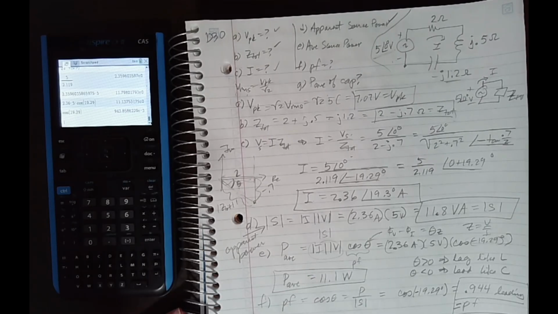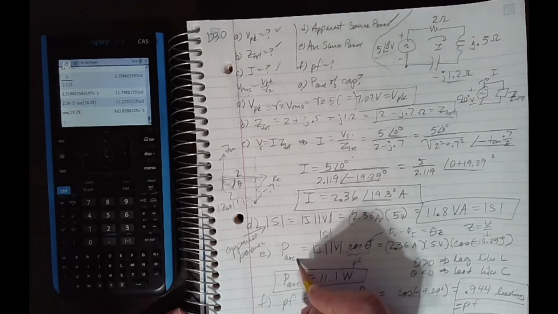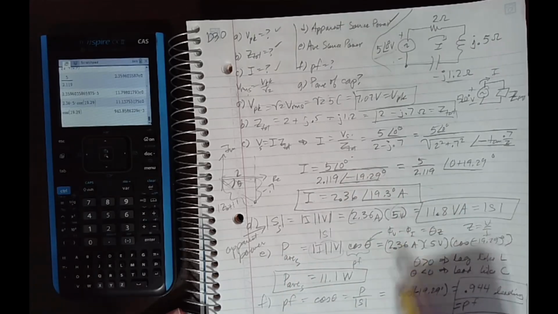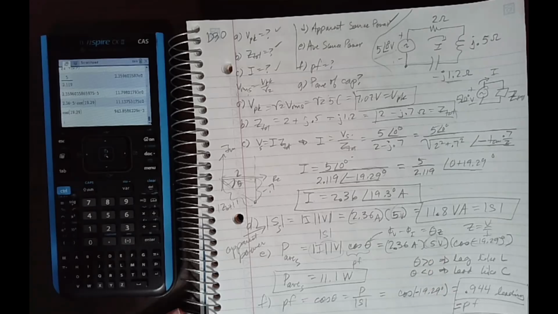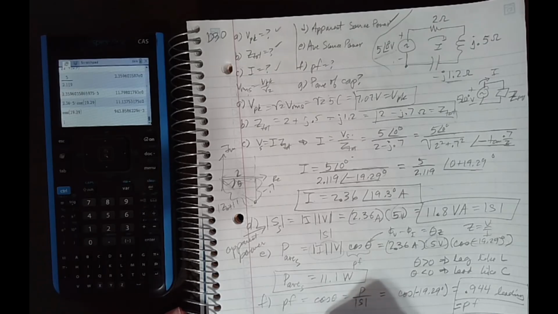Part G. What is P average of the capacitor? So the previous parts were all of the source, right? Because we were taking the voltage of the source everywhere. But now it's asking about the capacitor. So now we need to look at the voltage of the capacitor versus the current of the capacitor. It's a little bit of a trick question, but let's just do this.